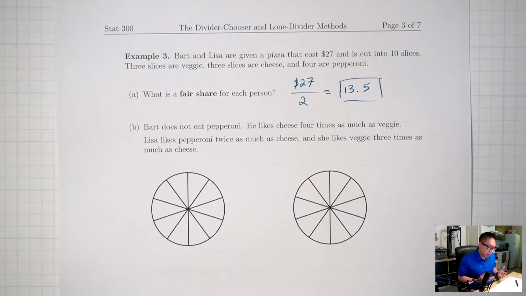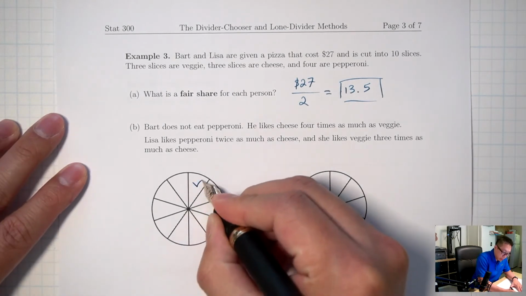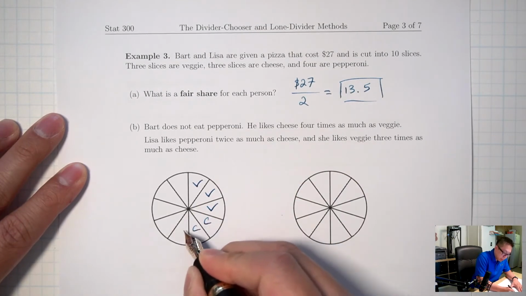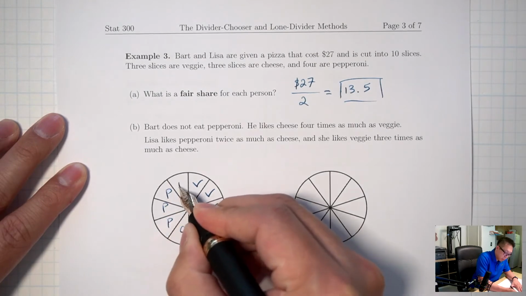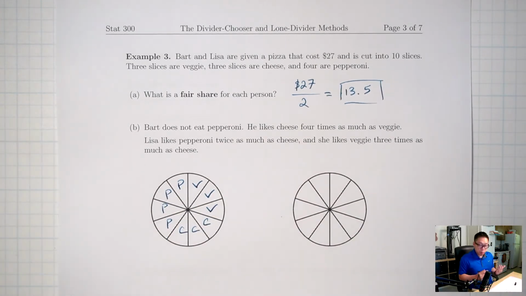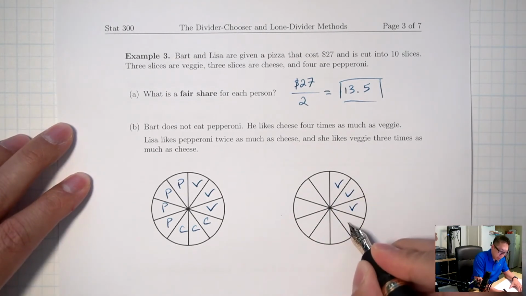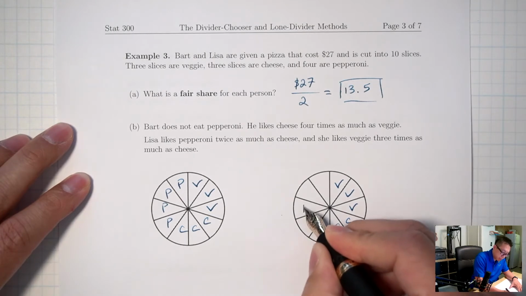Now, this pizza is 3 slices are veggie, 3 are cheese, and 4 are pepperoni. So let me label the pizza. We have 3 veggie, so V, 3 cheese, and 4 pepperoni. Let me label the other pizza also. So 3 veggie, 3 cheese, and 4 pepperoni.